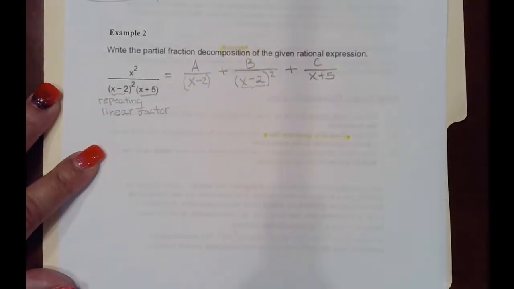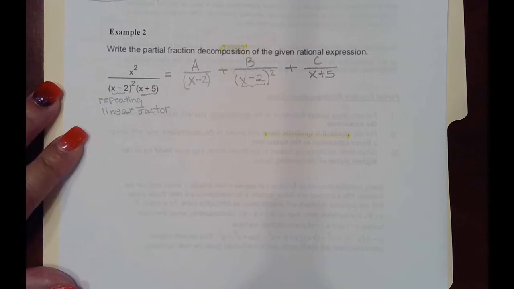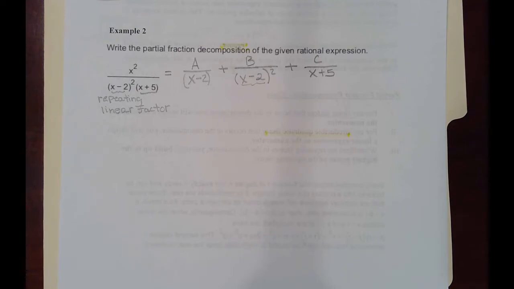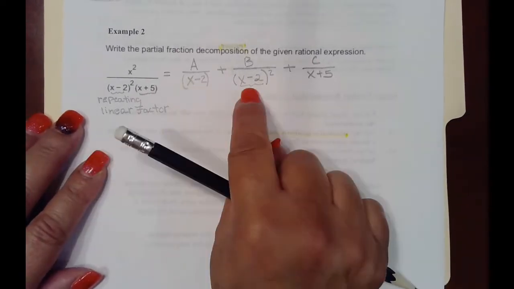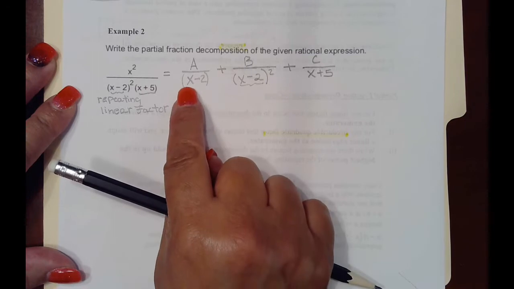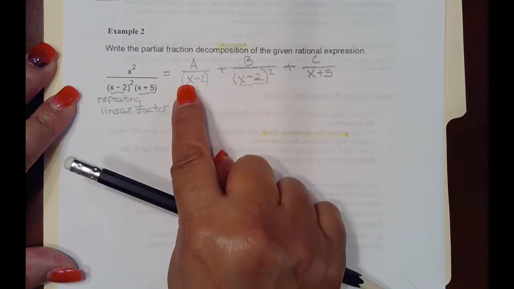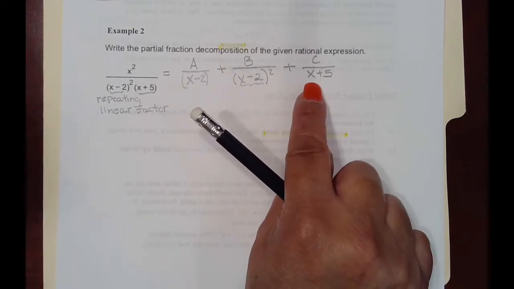You have to use different variables to represent the fact that these are constants. Now this time we're looking for A, B, and C. So your go-to method for finding as many as you can is to think about the values that would zero out these denominators. One of those values is positive 2, which would zero this out as well as this out. So we're going to use 2, and we're also going to use negative 5.